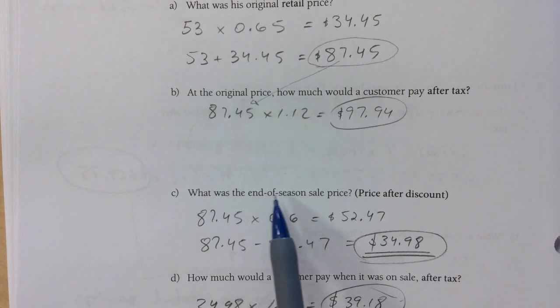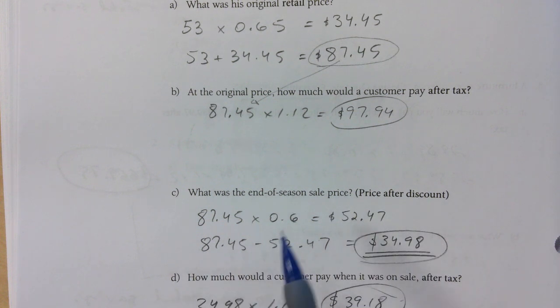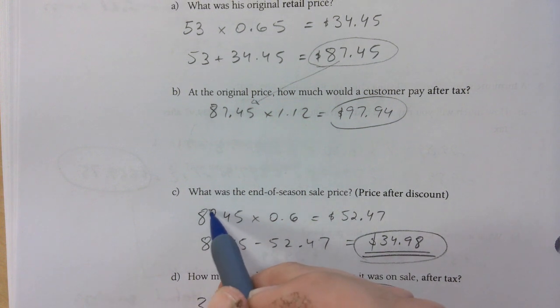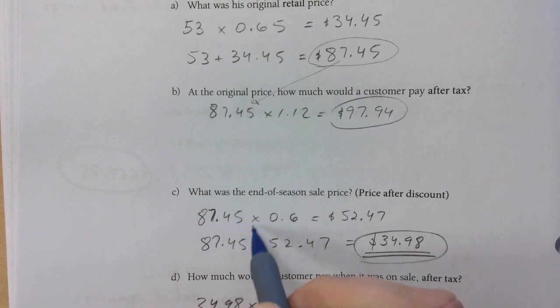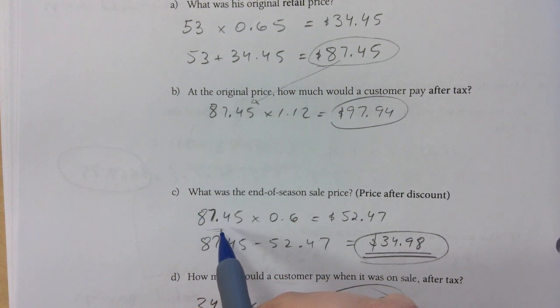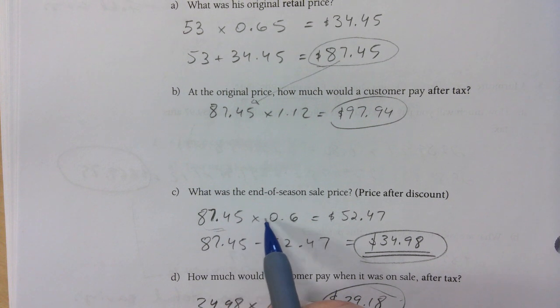What was the end of the season sale price? The price after the discount. So now this is the price you see in the store, what a customer would see, the 87.45. It's reduced by 60%, so you have to find 60% of that retail price.